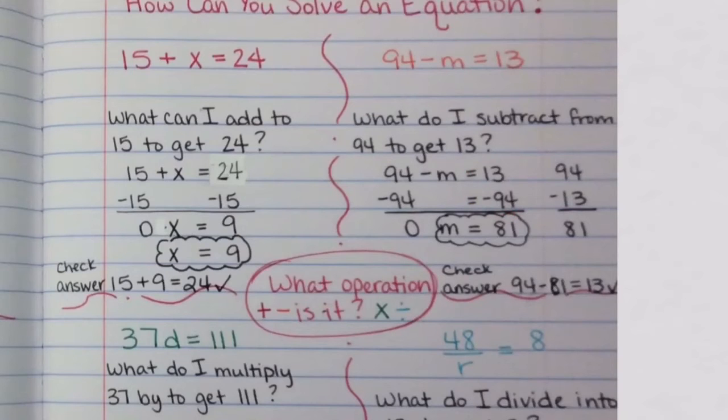Now, of course, we can't do 13 minus 94. That's not how it works. So I came over here and I flipped it. I got 94 minus 13. 4 minus 3 is 1. 9 minus 1 is 8. So we got 81. So our m equals 81, and you can always check your answer. 94 minus 81 equals 13.